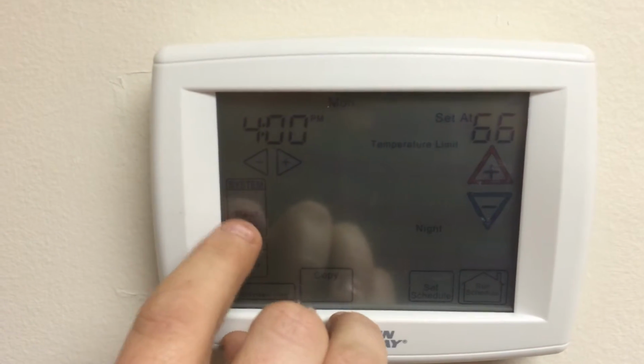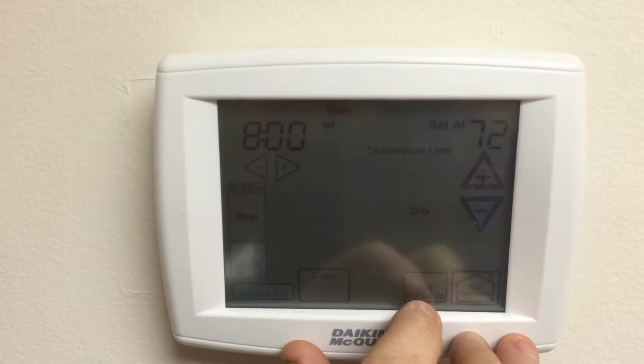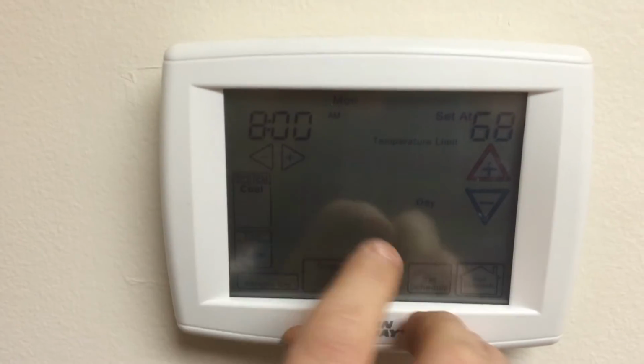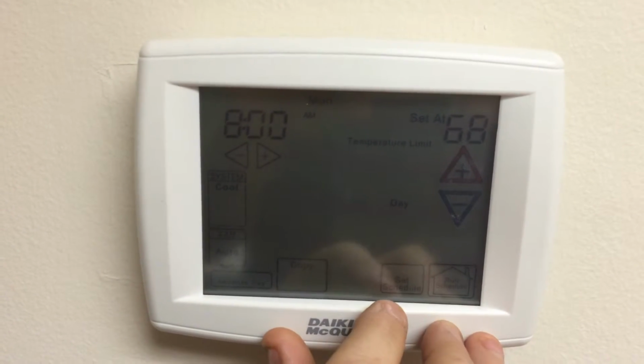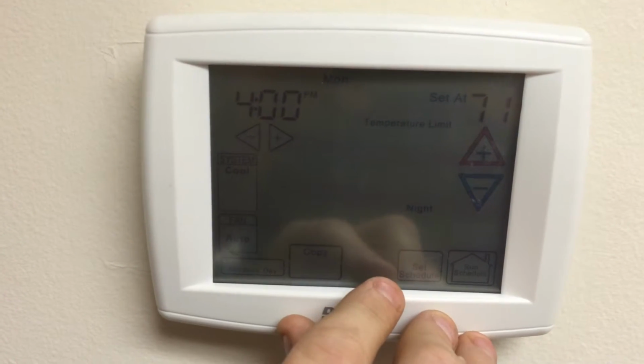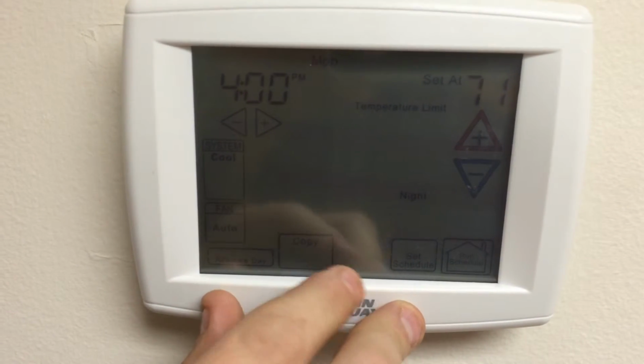So now we have a heating schedule. That's 8 o'clock in the morning, it turns on, and 4 o'clock at night it turns off. Same in cooling. 8 o'clock in the morning is our occupy time. At night, 4 o'clock p.m. is our night setback. In order to copy this, there's a copy and paste button on this.